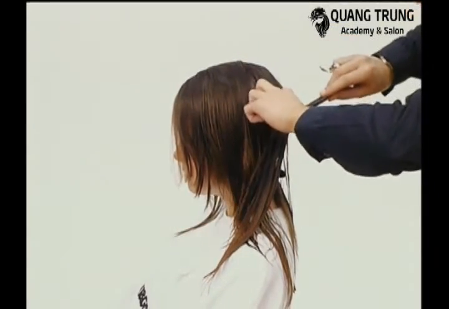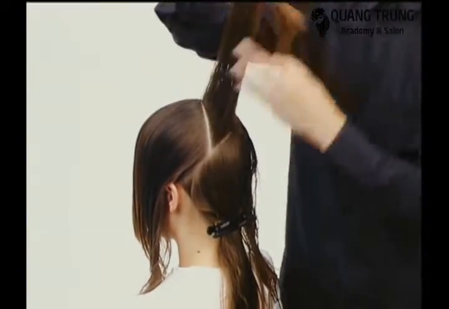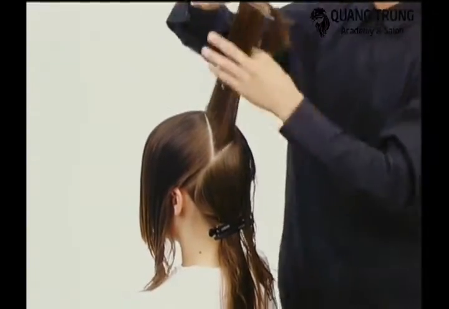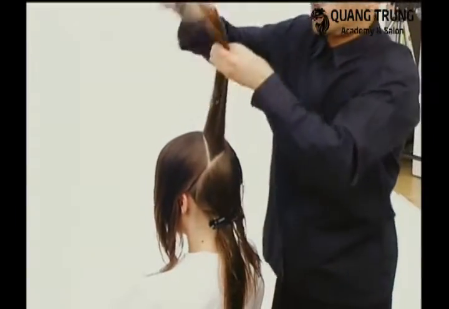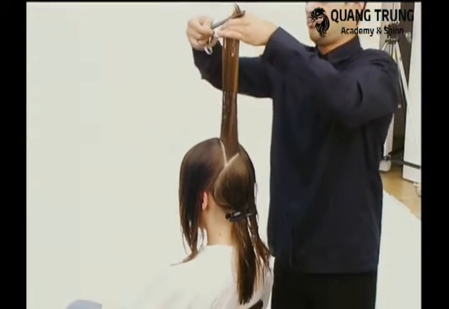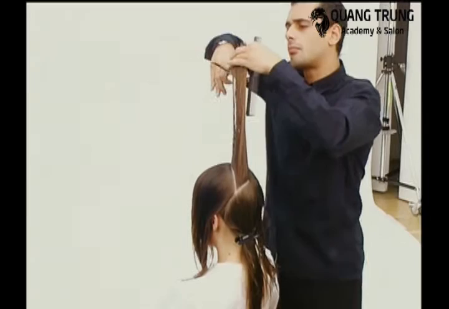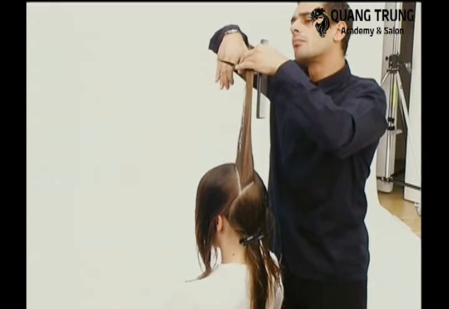A diagonal back section is taken from in front of the crown. With the head upright, the section is combed to 90 degrees and over-directed to the profile guideline using the fine teeth of the comb. Always stand on the opposite side to the sections being cut to maintain a balanced distribution.